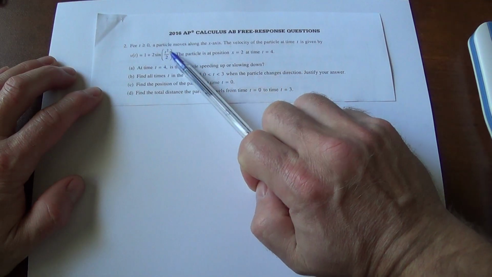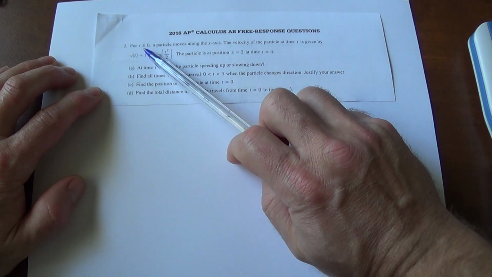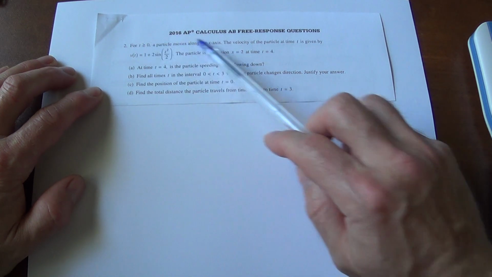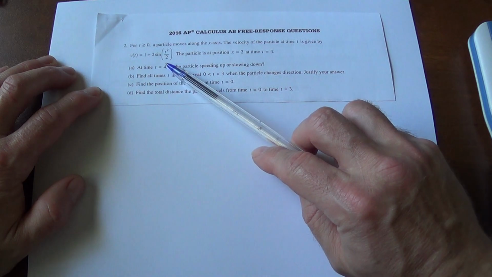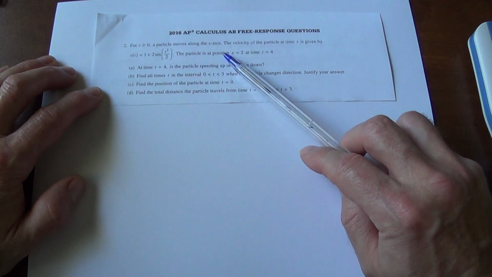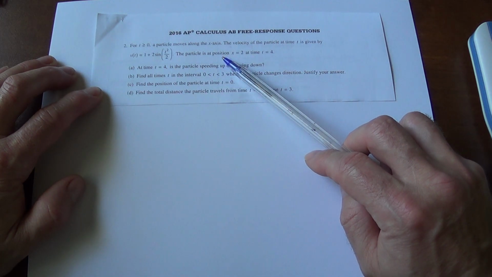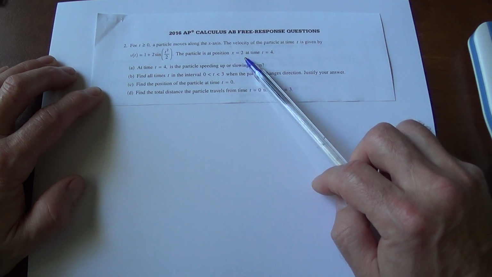We have a particle that's moving along the x-axis for time t greater than or equal to 0. The velocity is given to us by this formula. And we know that the particle's position at time t equals 4 is 2.